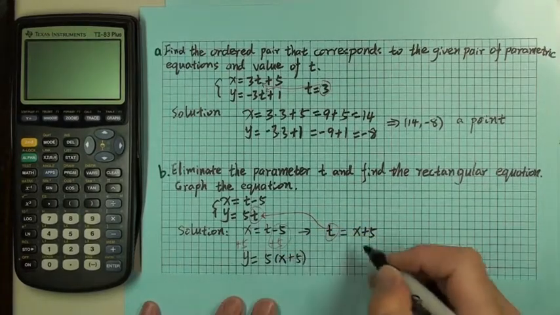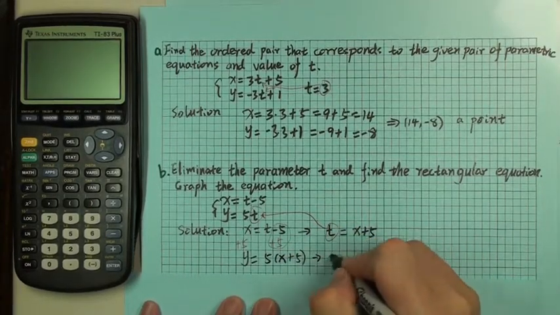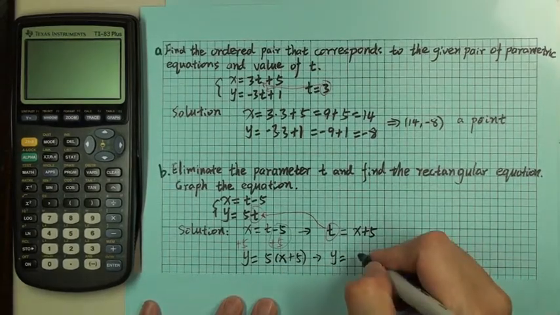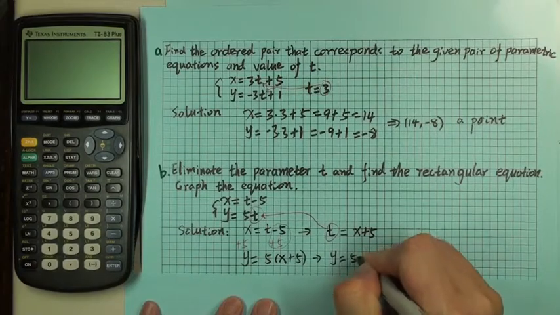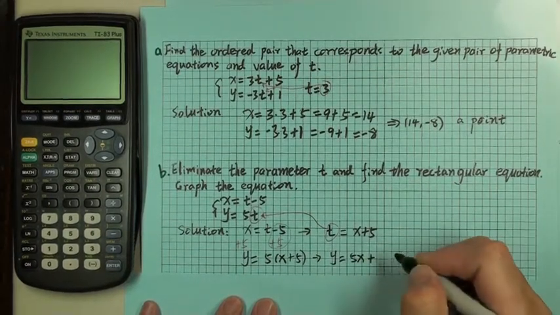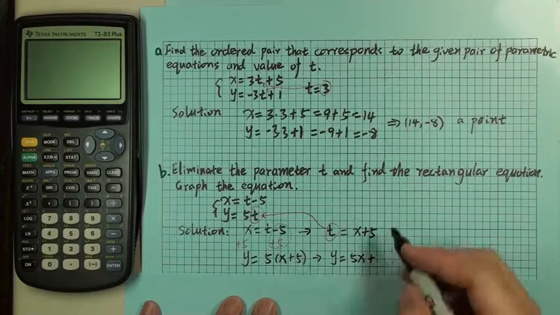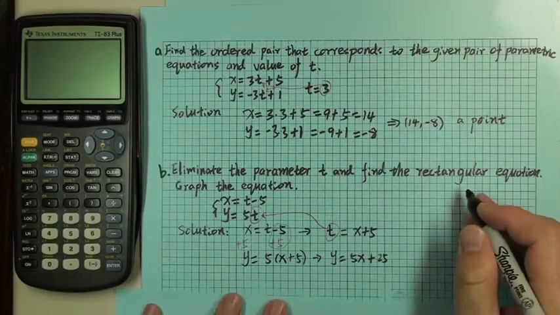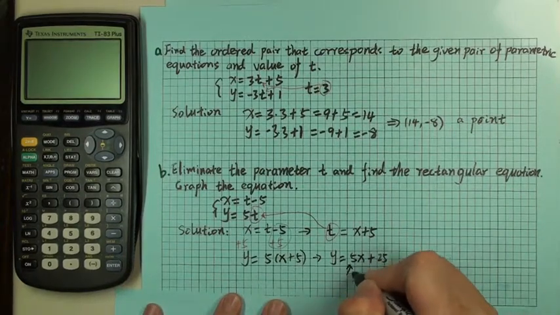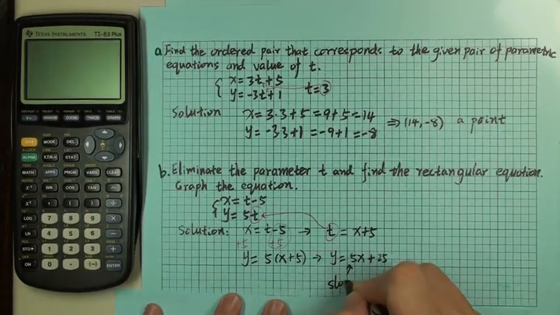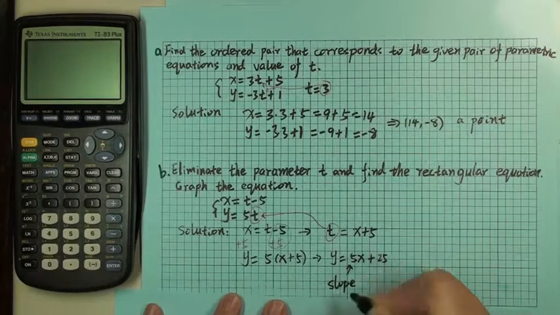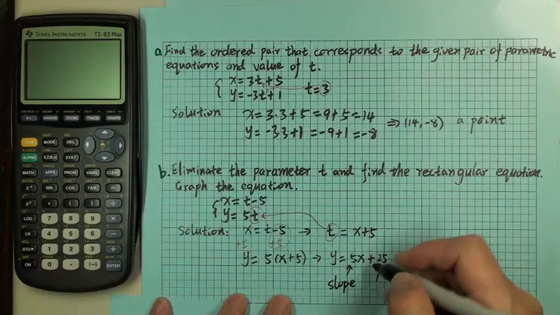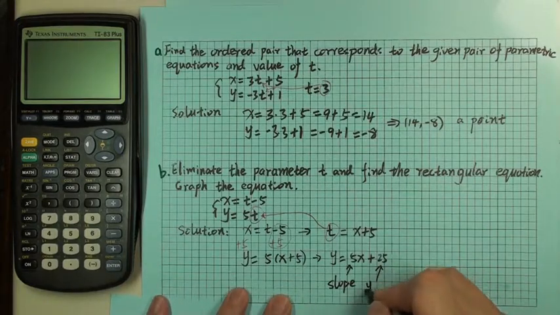And then what do you get? You have y equals 5 times x is 5x, and then 5 times 5 is 25. So what is that? This is the slope. And 25 is the y-intercept, right?